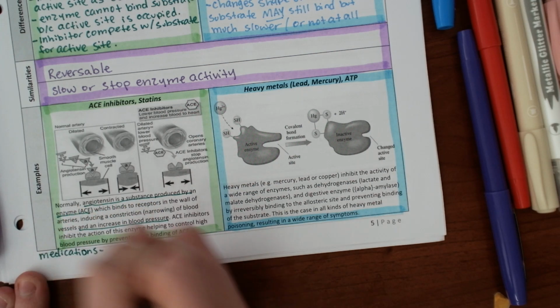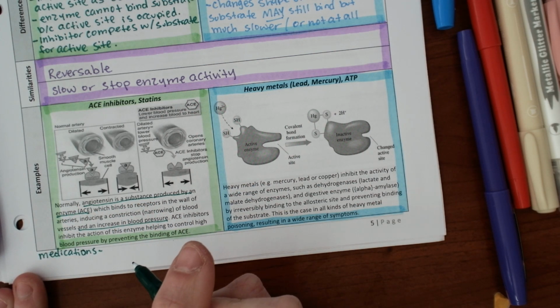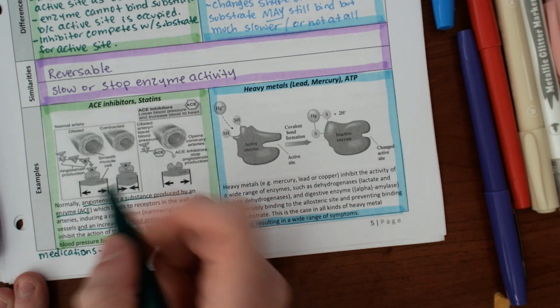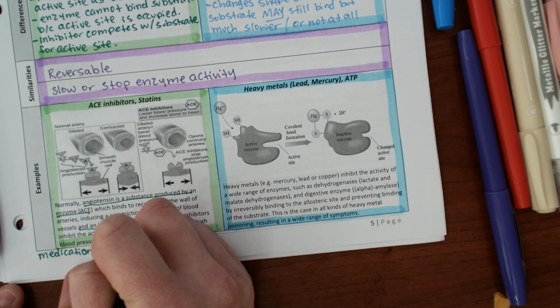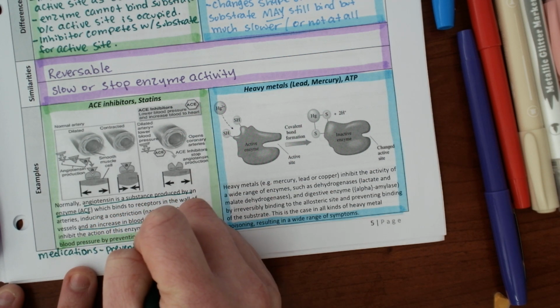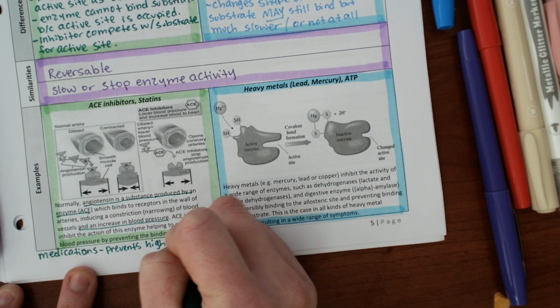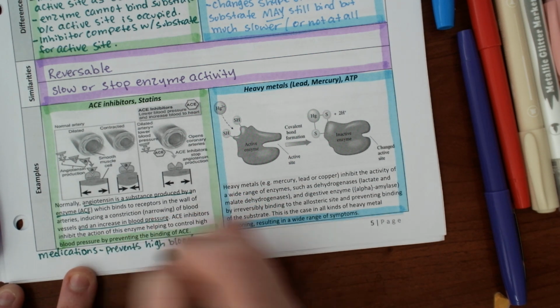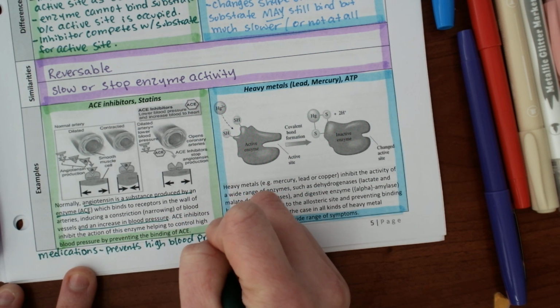It's common that you'll get an ACE inhibitor as a pill, or a statin as a pill, to try to lower blood pressure. It prevents high blood pressure. How do I spell pressure? Pressure.